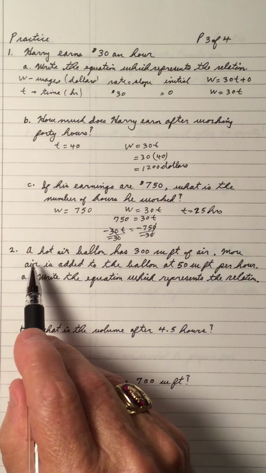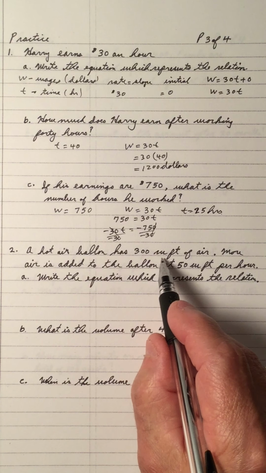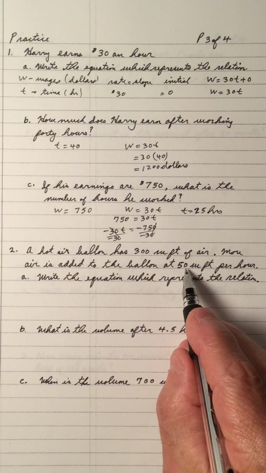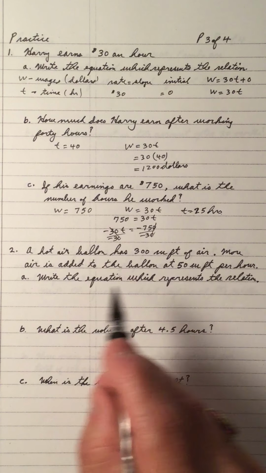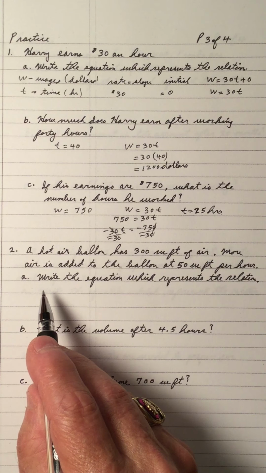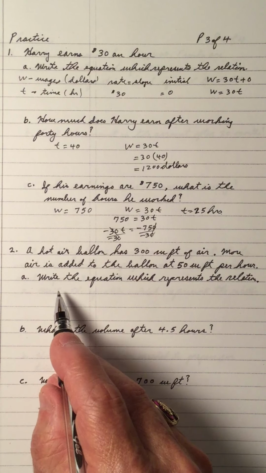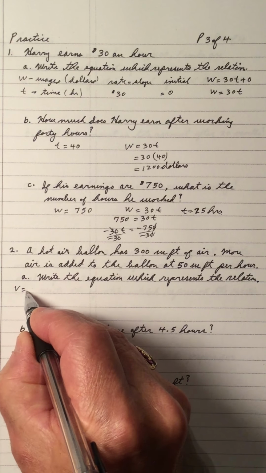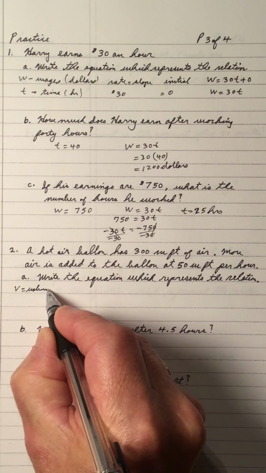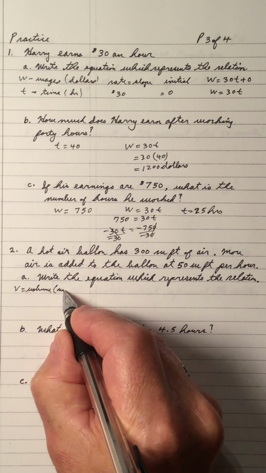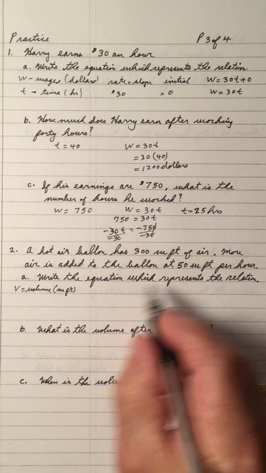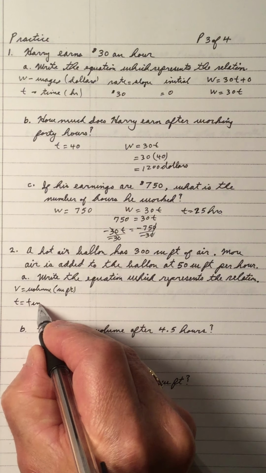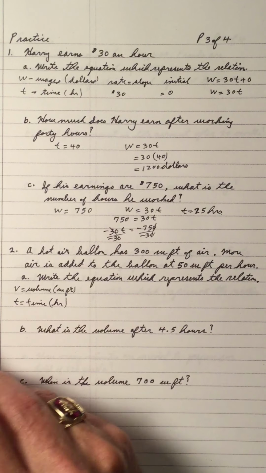Okay, let's do another one. A hot air balloon has 300 cubic feet of air in the balloon. More air is added to the balloon at 50 cubic feet per hour. So, based on information, let's see if we can write the equation. So we have V that I'm going to use for volume. And the volume is in cubic feet. Okay. And we have a time, and the time is per hour. So time, T is time, and we keep track of it as an hour.